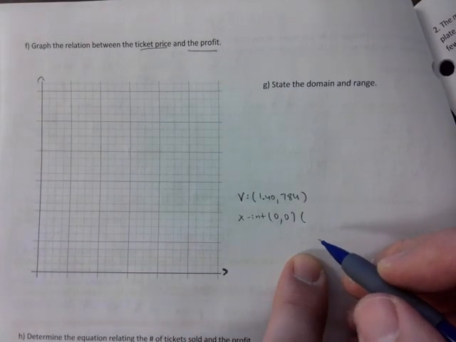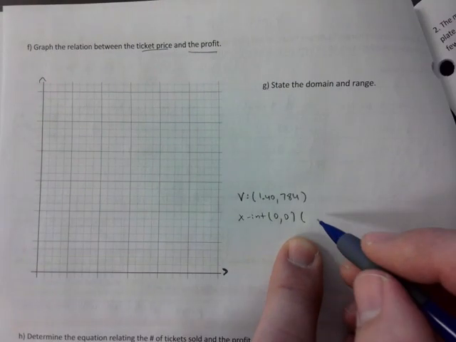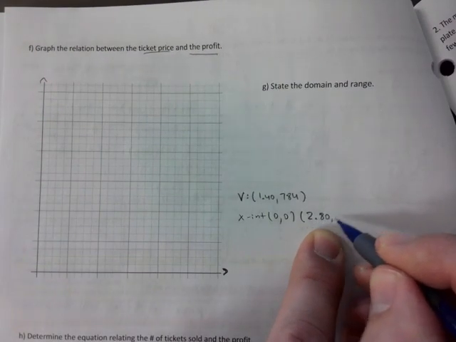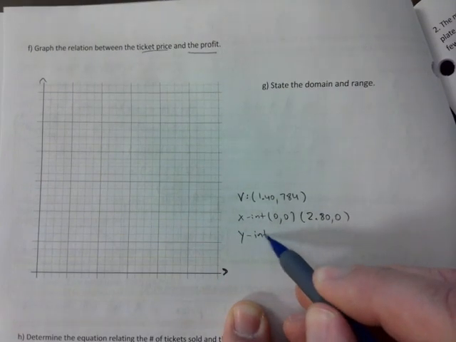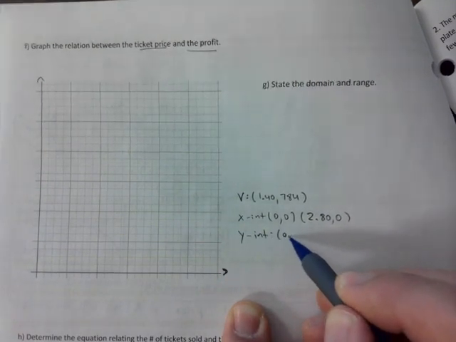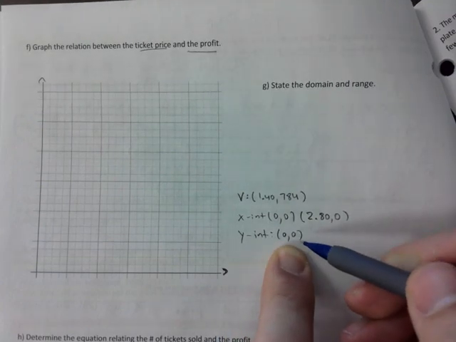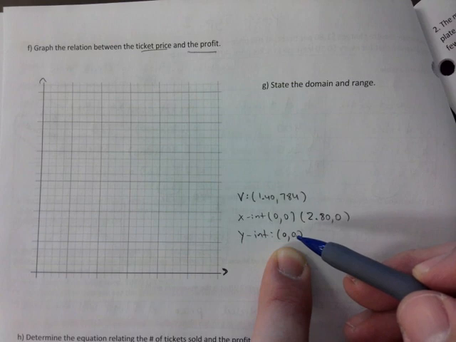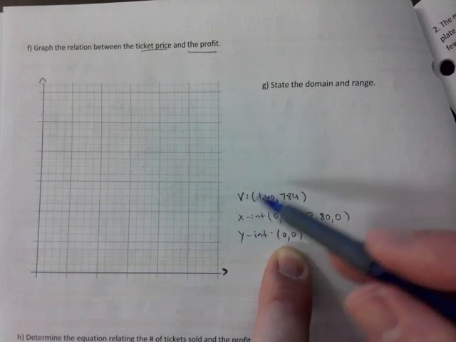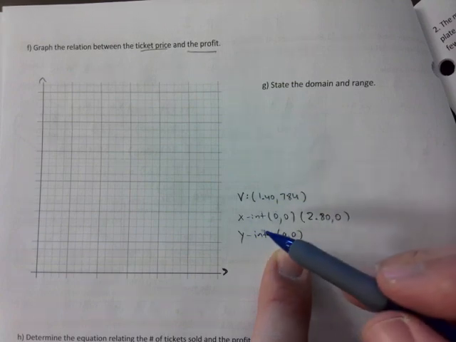I already calculated that. That is going to be 2.80. My y-intercept is also 0, 0. Because remember, most of these profit ones will have a 0 as the y-intercept. So I have everything I need to graph this.